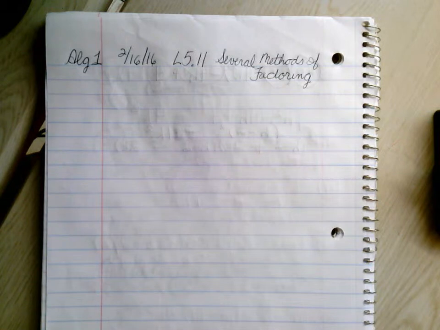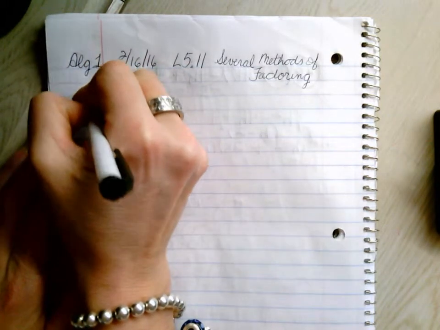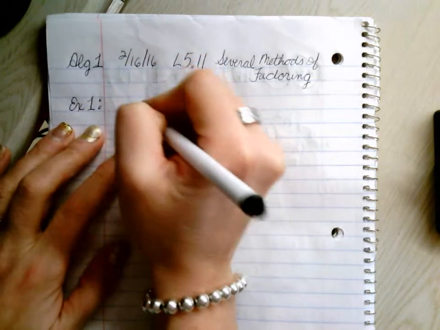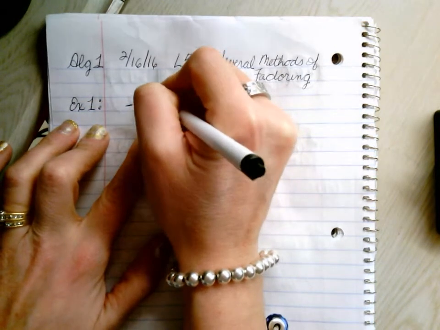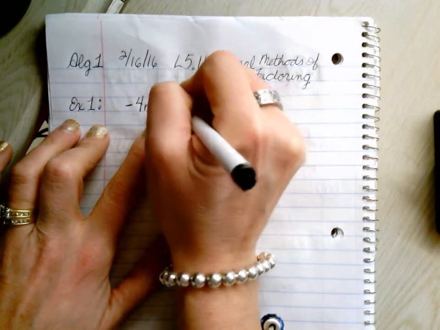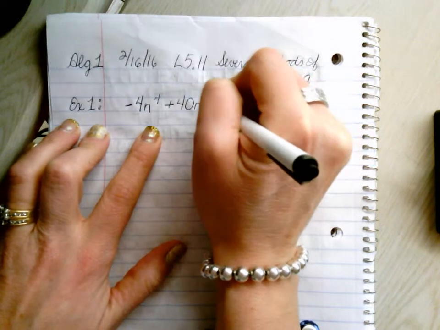Now, I'm going to go over the examples. I'm going to give you several of them just to try and help you see what it is you're looking for. And we'll go from there. So, let's start with the book's example 1. Remember, they're not telling you what to start with. So you have to figure it out.